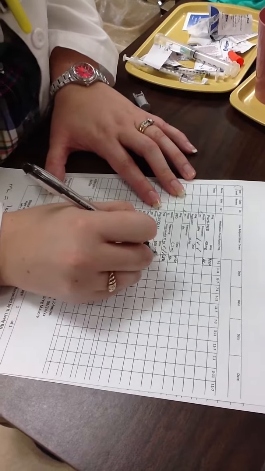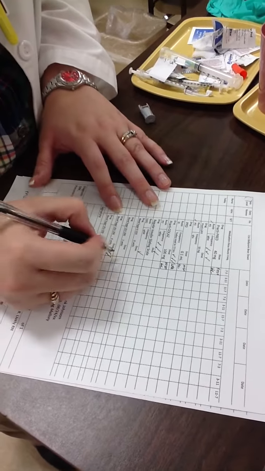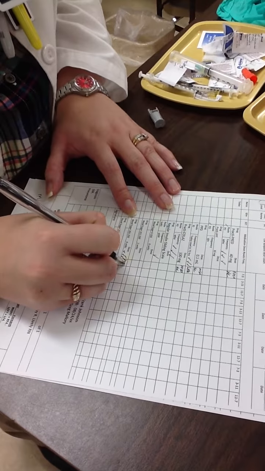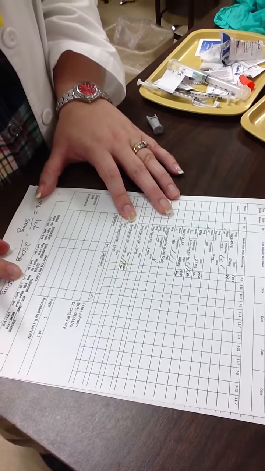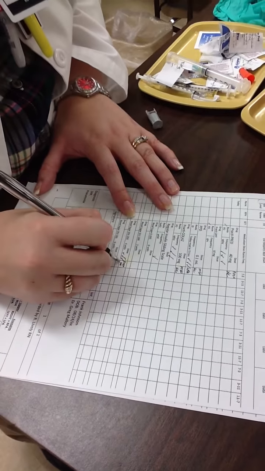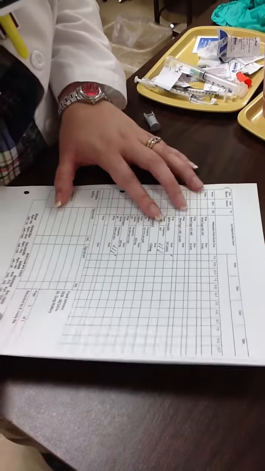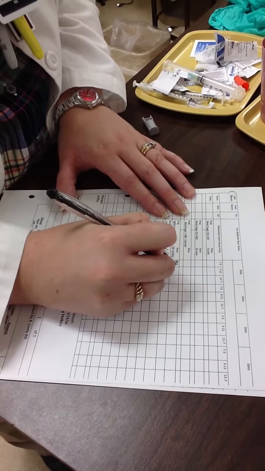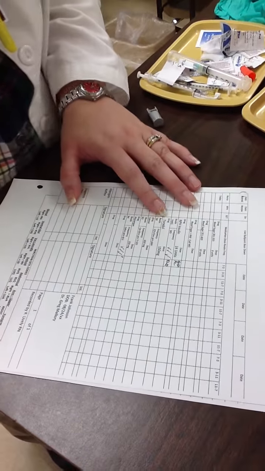I also gave my patient his Practicolase at 1050, and I'm going to initial that. And I gave him his sliding scale insulin, 4 units. I'm going to note the time, initial that, and I gave that in my patient's right lower quadrant, sorry. I also gave my patient the NPH insulin. I'm going to initial that and put the time. And I gave it in the right lower quadrant, RLQ.